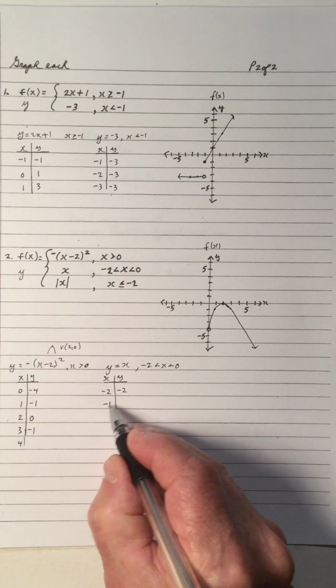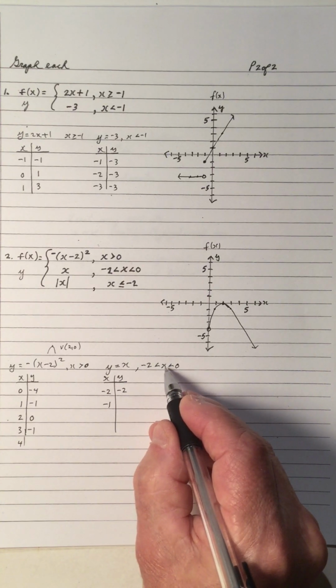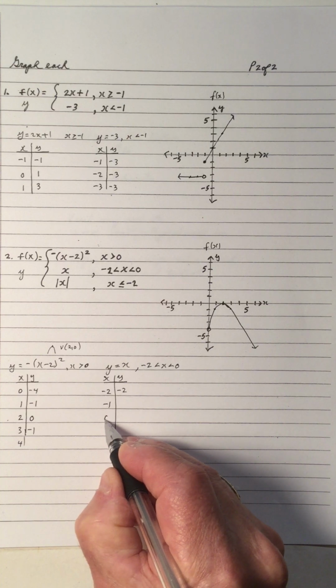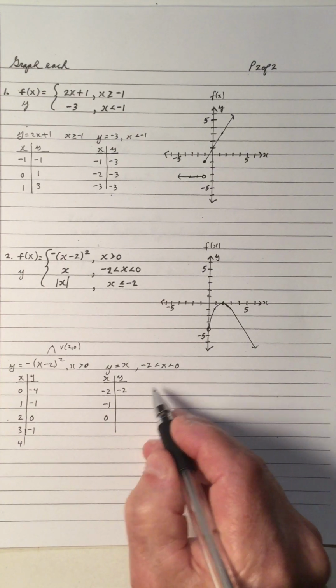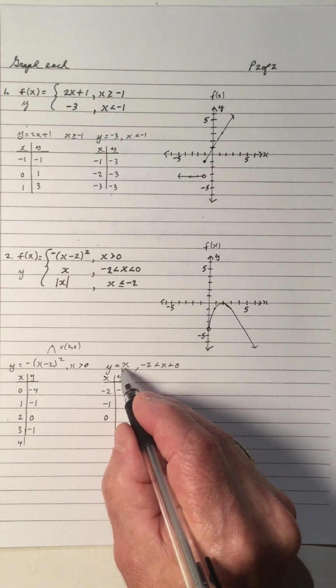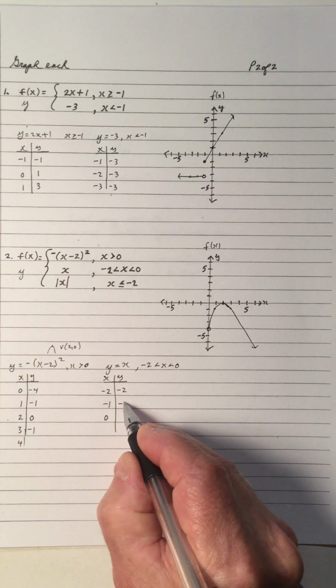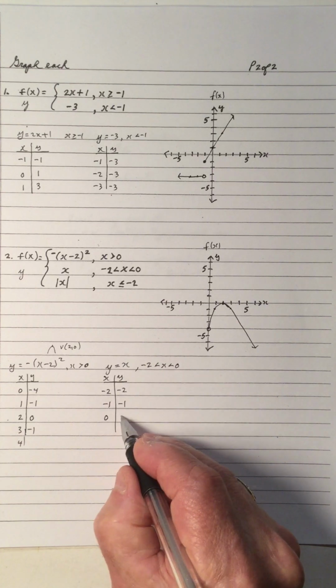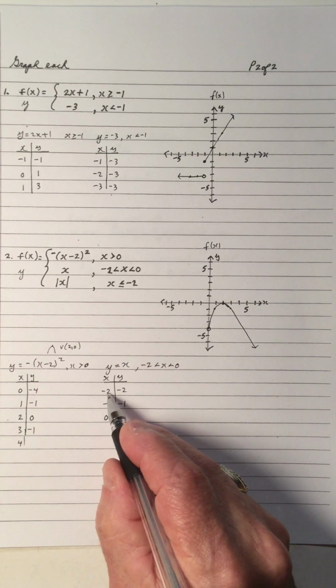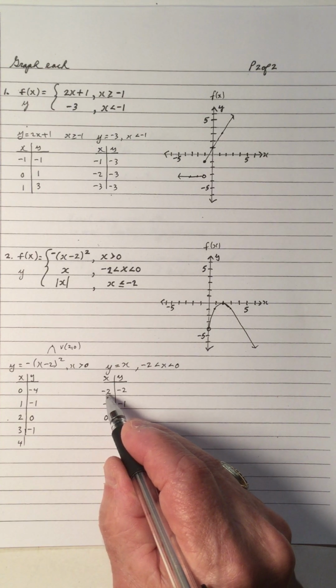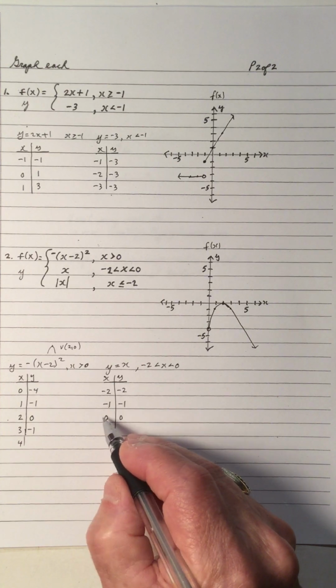If x is negative 1, y is negative 1. If x is 0, y is 0. And that's all we can graph. We can graph more values of x between negative 2 and 0, but these will suffice.